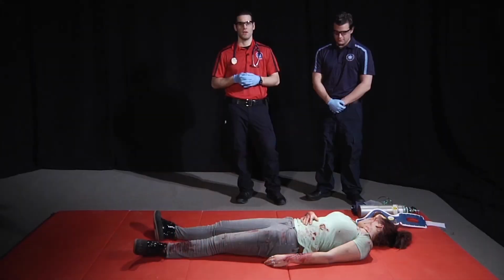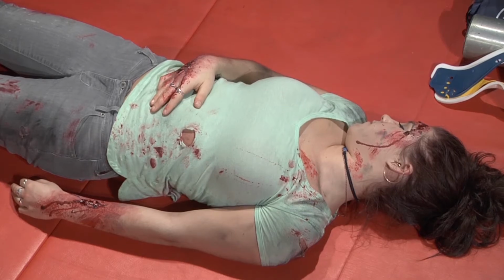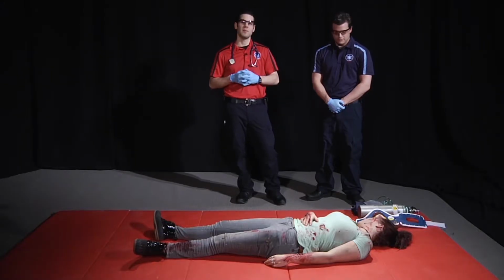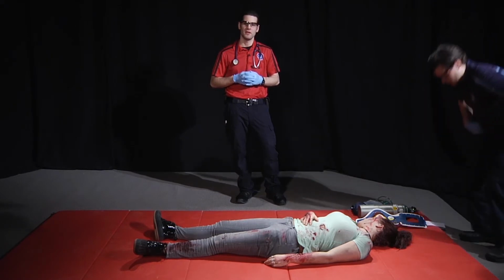The next step is to ensure scene safety, so I'll be assessing the scene and the environment for any potential hazards. I'm going to request any additional resources I may need and consider the number and location of all my patients. I'm going to determine the mechanism of injury as I approach the scene. As we approach the patient, we have a mechanism of injury of vehicle versus pedestrian. So I'm going to have my partner immediately place and maintain manual stabilization of the patient's cervical spine.